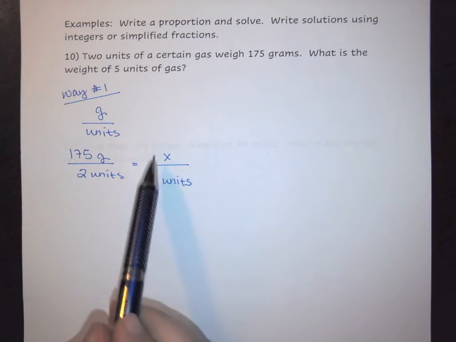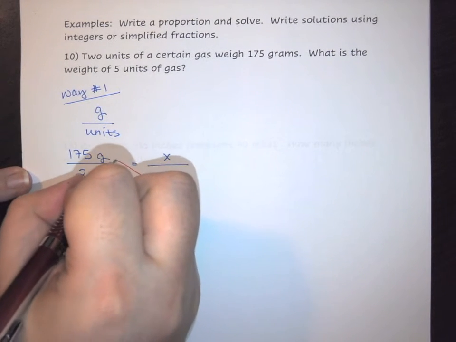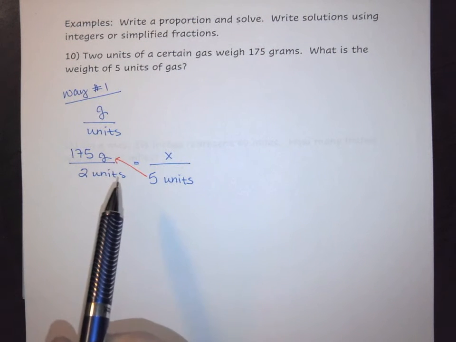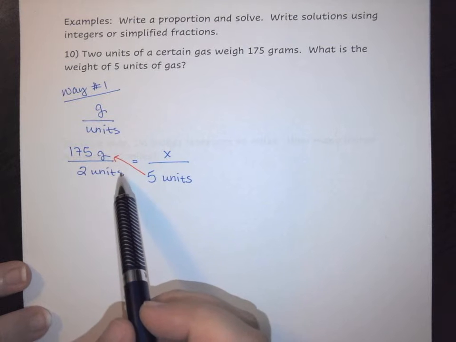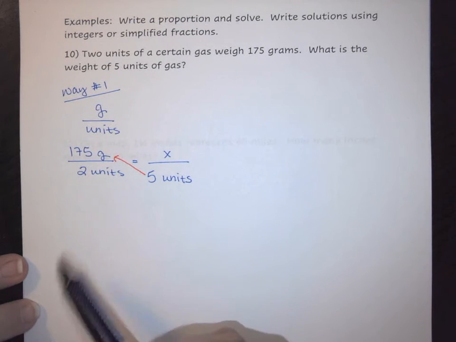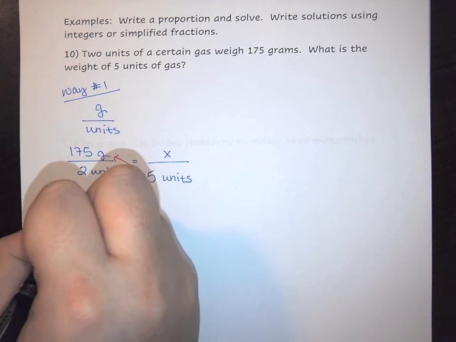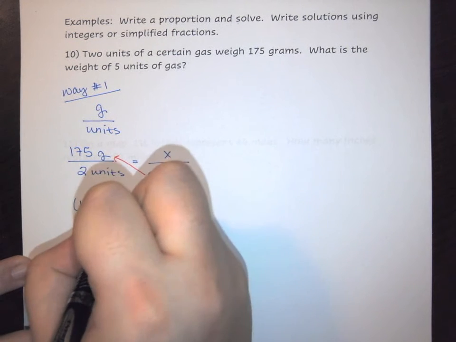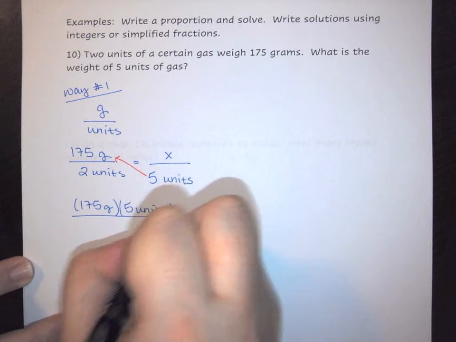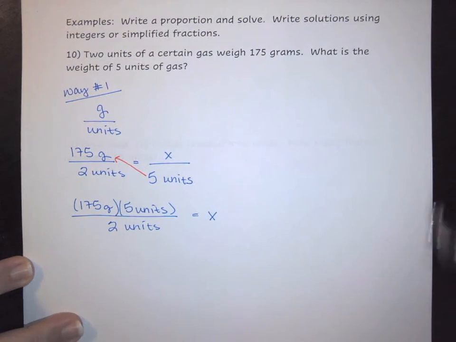Now in this case we just simply have to solve for x, so we're going to take the denominator of the 1 and move it up and over. Now I'm using the idea of proportion, but notice in this case I don't have to cross multiply completely because I'd end up dividing out this 2 anyway. So my problem is going to become 175 grams times 5 units, divided by 2 units, which is going to give me my x value.